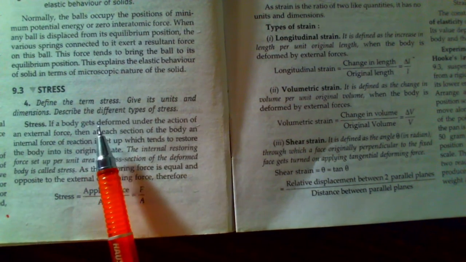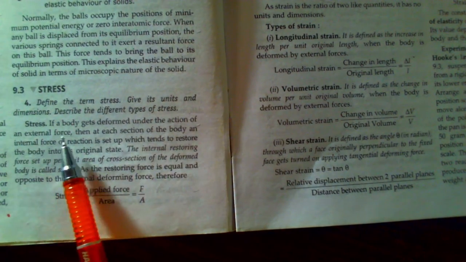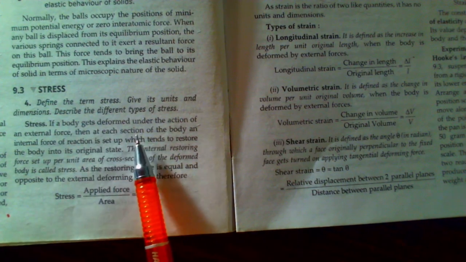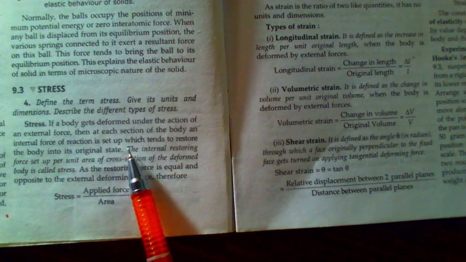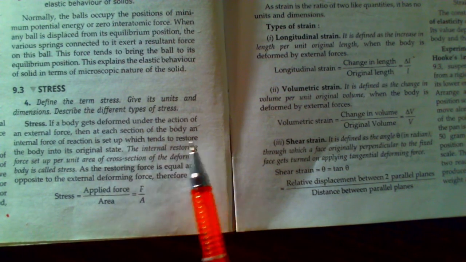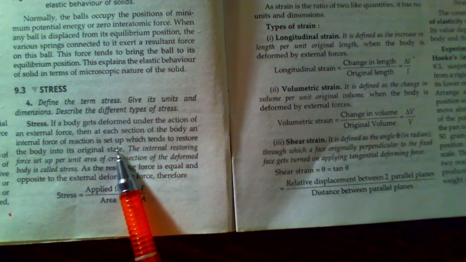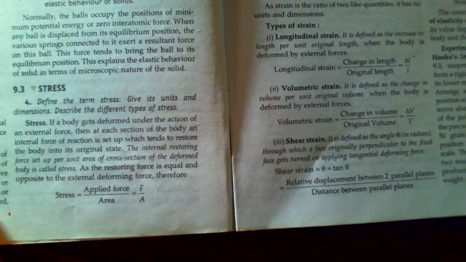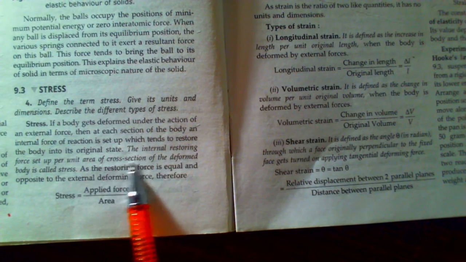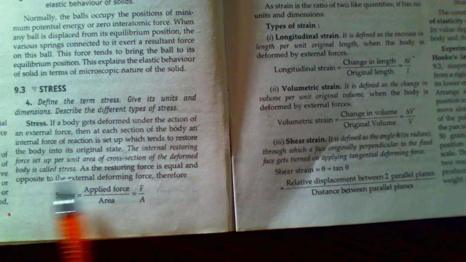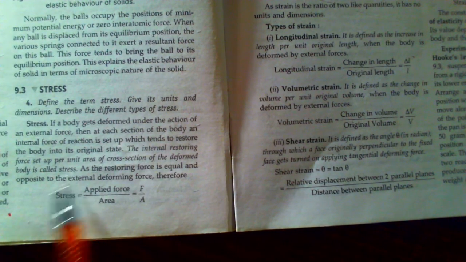Stress. If a body gets deformed under the action of an external force, then at each section of the body an internal force of reaction is set up, which tends to restore the body into its original state. The internal restoring force set up per unit area of cross section of the deformed body is called stress.